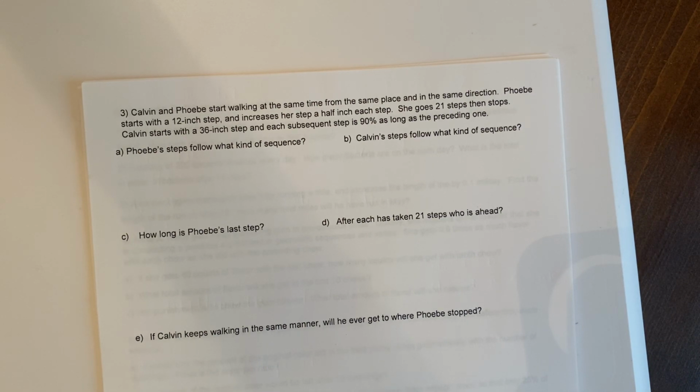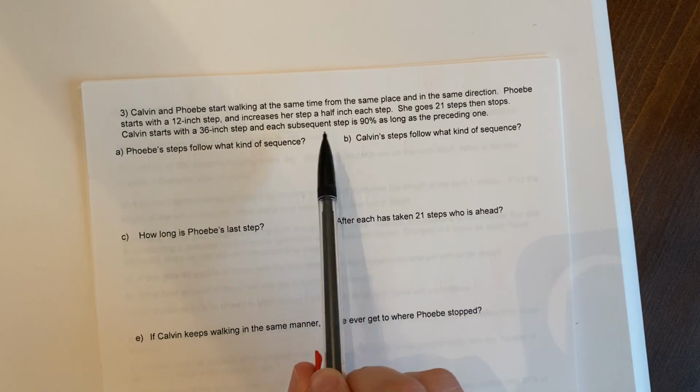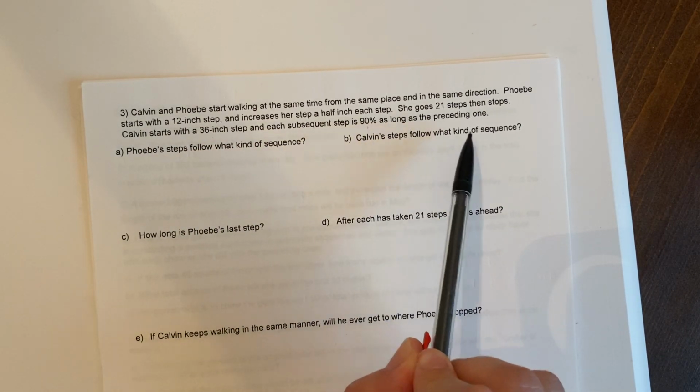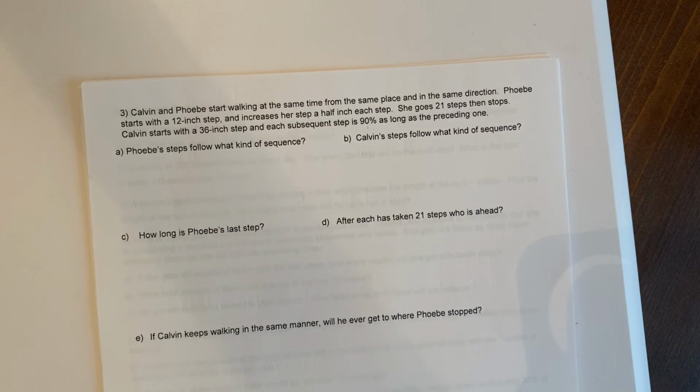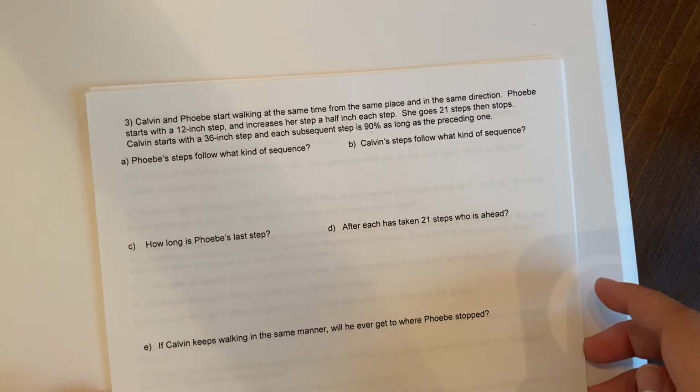Okay, Phoebe stops. But Calvin starts with a 36-inch step, and each subsequent step is 90% as long as the preceding one. So his steps are getting smaller, Phoebe's steps are getting larger, but Calvin started a lot bigger, and he's not stopping. He's gonna keep going forever.